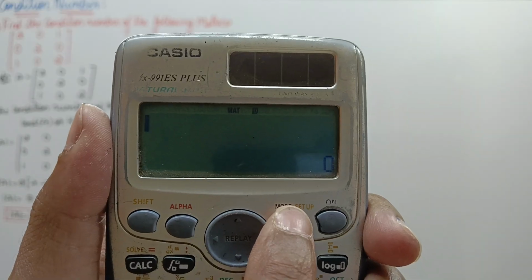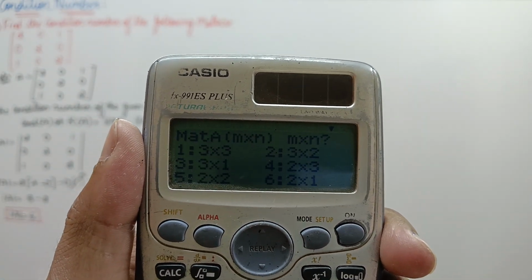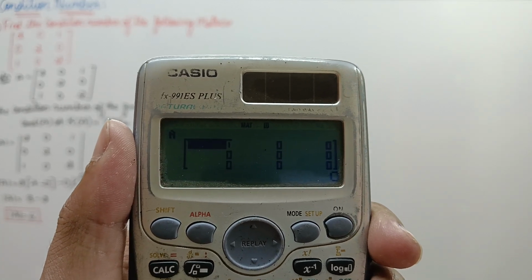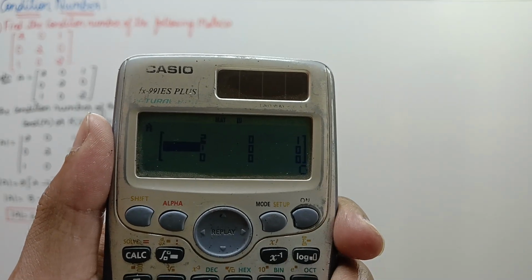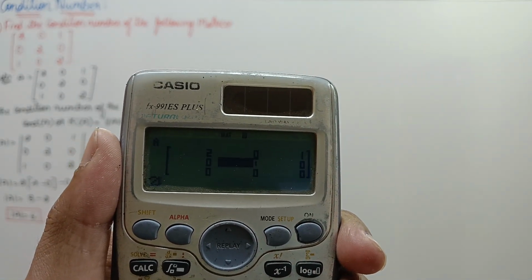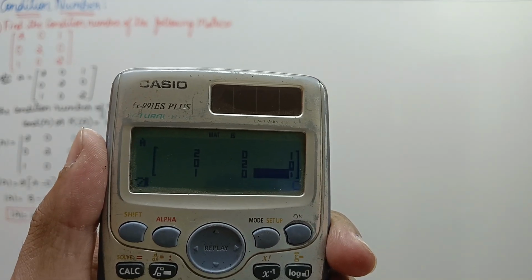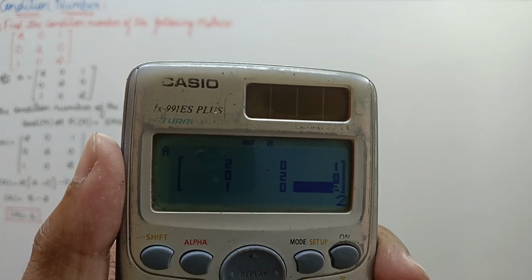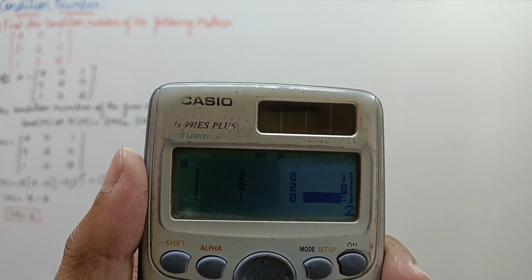To represent matrix, press shift mode, setup, 6, mat 1, order 3 cross 3, done. Now give the matrix 2, 0, 1, 0, 2, 0, and 1, 0, 2. Verify once whether we have given correct or wrong: 2, 0, 1, 0, 2, 0, 1, 0, 2.